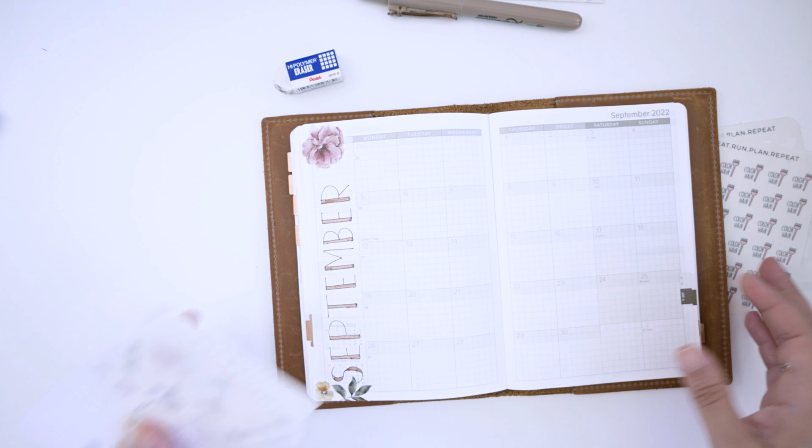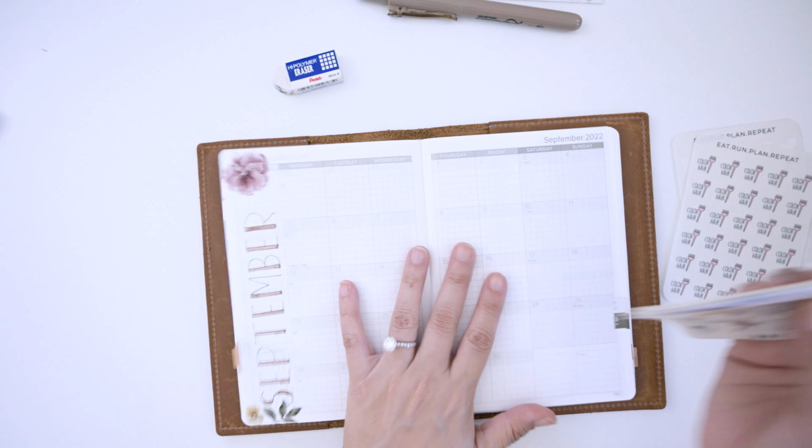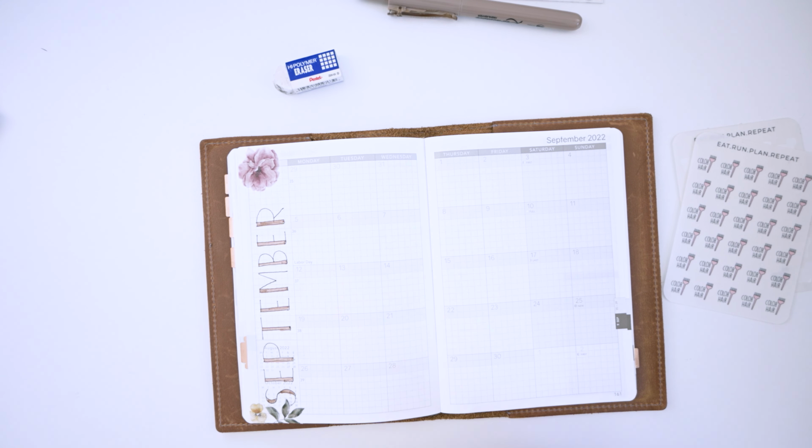And you know what, you guys, I am not much into decorating right now because I've got a whole lot going on, so I think I'm just gonna leave it at that. I think it looks really pretty still.